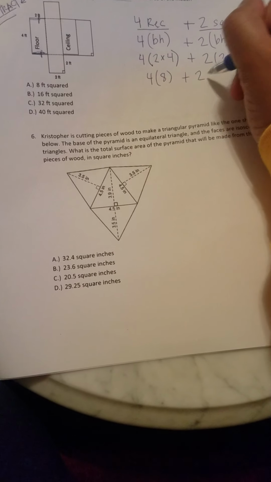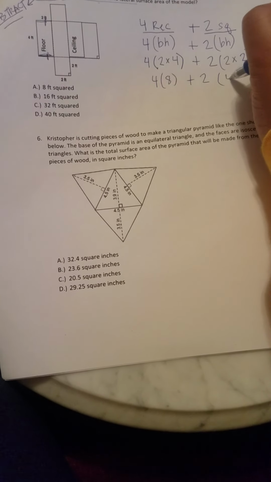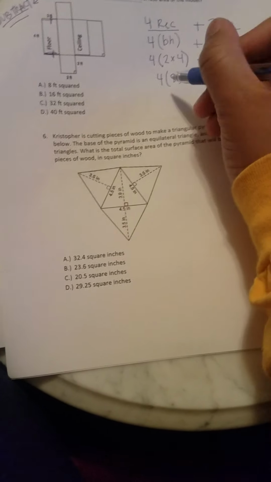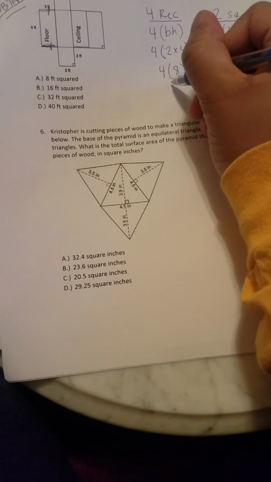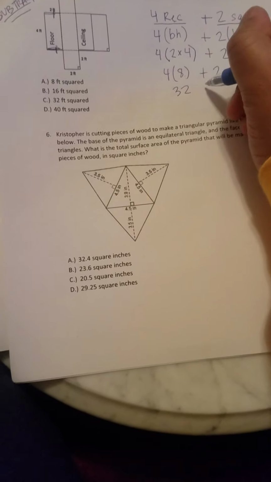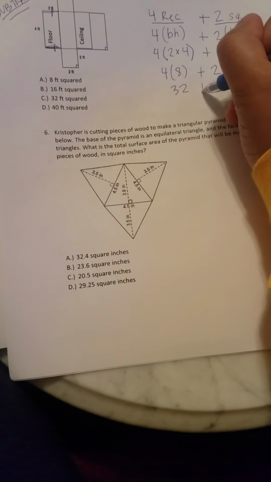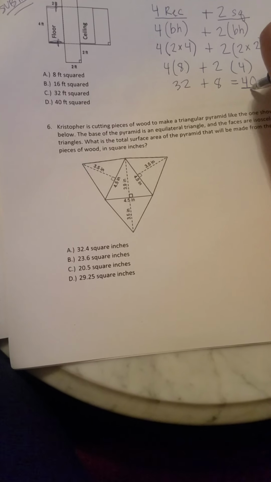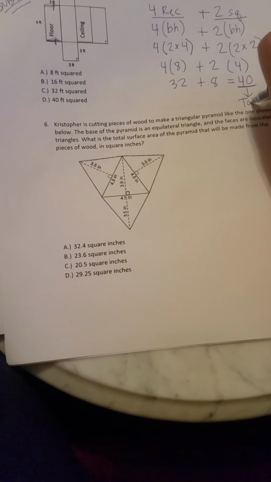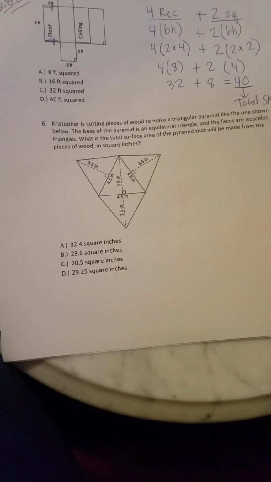Plus, got your 2. 2 times 2 is 4. Okay, just keep on solving. 4 times 8 is 32. Plus 2 times 4, which is 8. Okay, so 32 plus 8 gives me 40. Okay, so 40 is my total surface area.